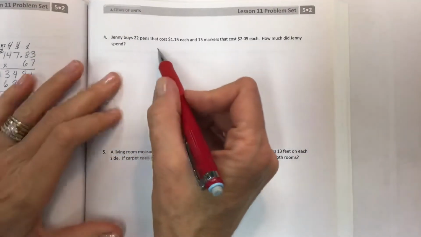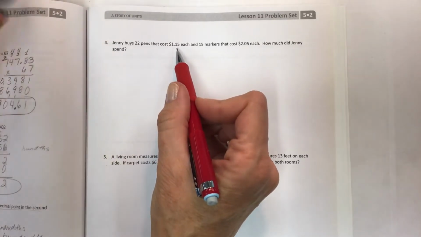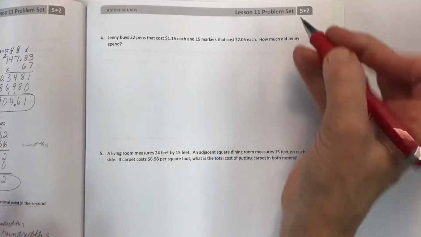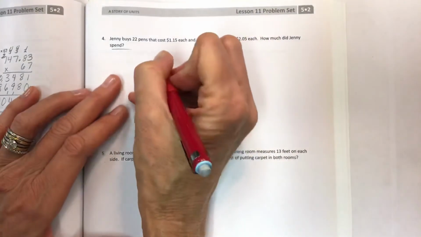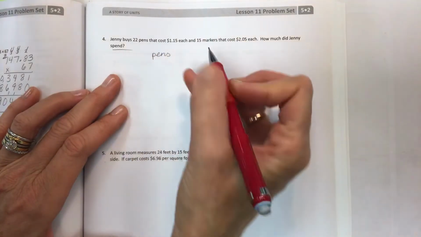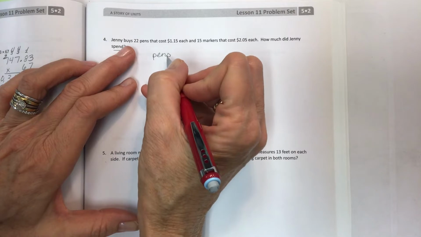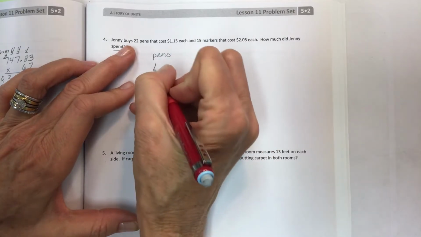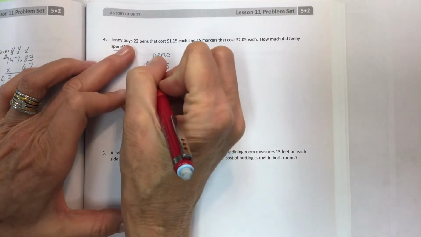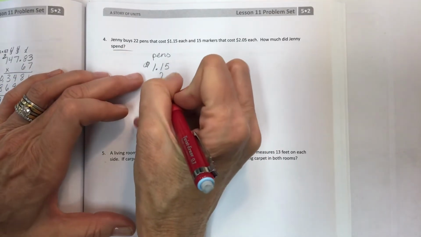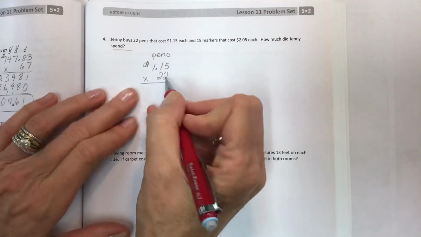Jenny buys 22 pens that cost $1.15 each and 15 markers that cost $2.05 each. How much did Jenny spend? So it's such a real life problem, more like a teacher thing, because who needs 22 pens, right? So Jenny buys 22 pens that cost $1.15 each. Okay, so what do you do if you have a decimal in your multiplication problem and you have to multiply it by 22 of them?